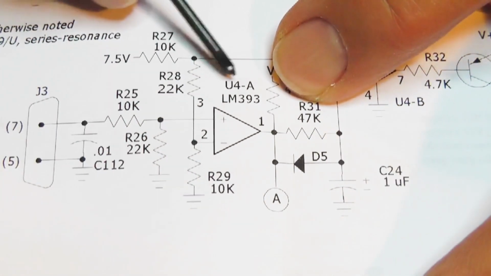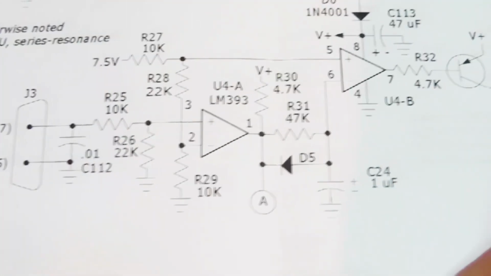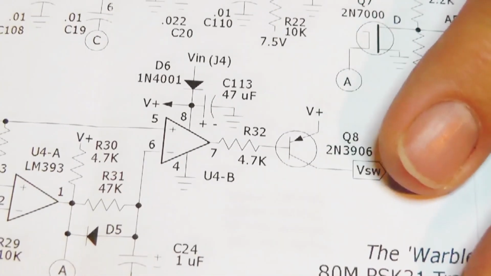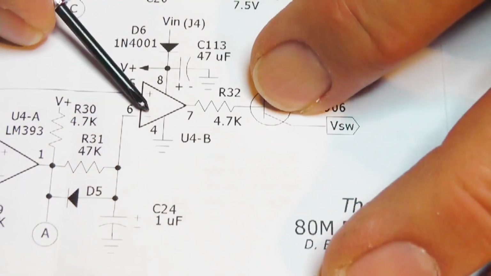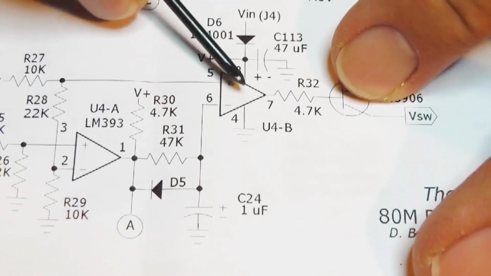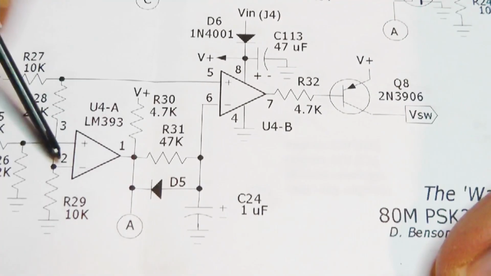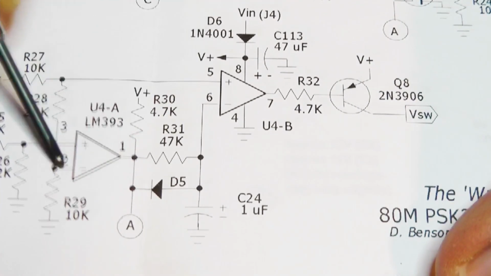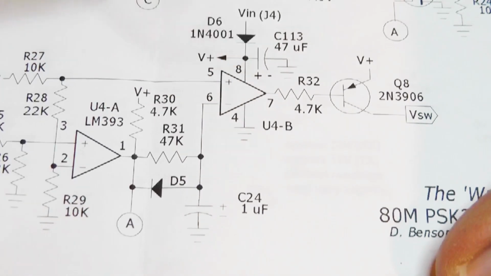And when we see this U4A, well, U4, as it turns out, has several different parts. And so we can take over here where we see U4B. These two happen to be in the same physical package, but you can see the different pins, 1, 2, 3, 4, 5, 6, 7, and 8.